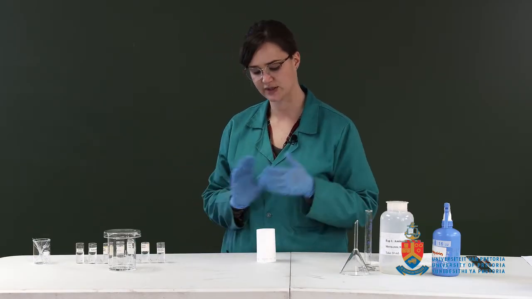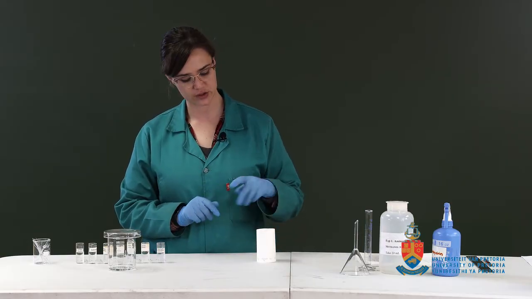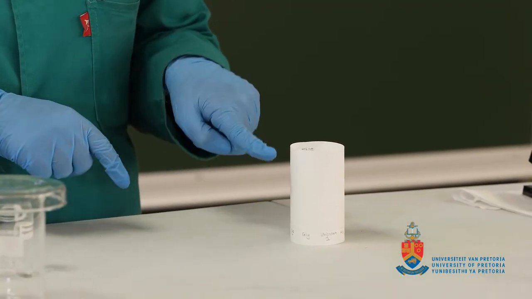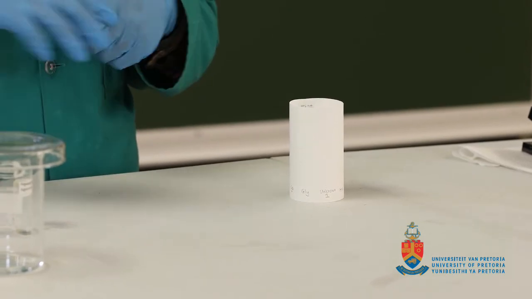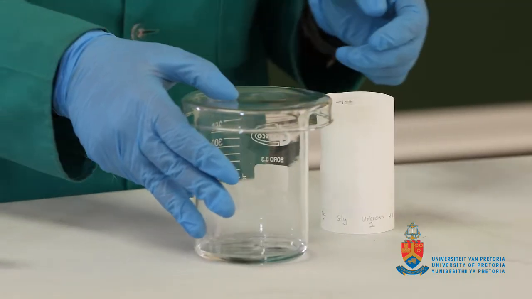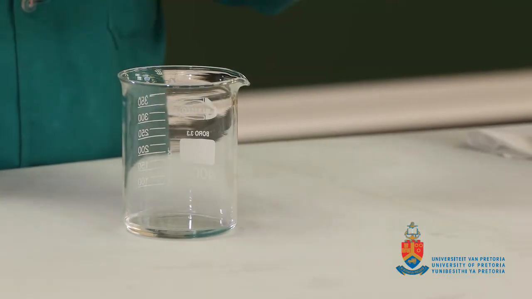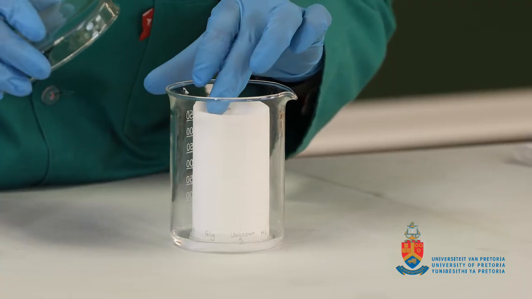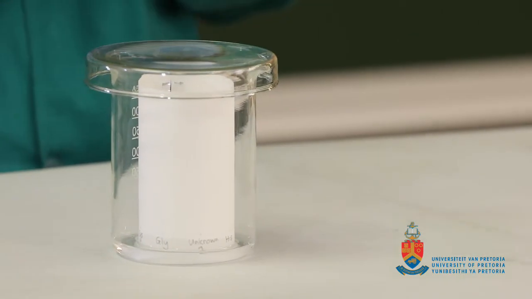So the safest place to touch your paper chromatogram is going to be near the top, because remember, we're going to use the eluent front, so wherever the eluent comes up to, we need to remember to mark that line. Anything above that we won't be using. Okay, so our developing chamber should have a saturated atmosphere by now. So what we're going to do is place our paper chromatogram into the developing chamber, making sure it doesn't touch any of the sides. We're going to close it and allow it to develop.